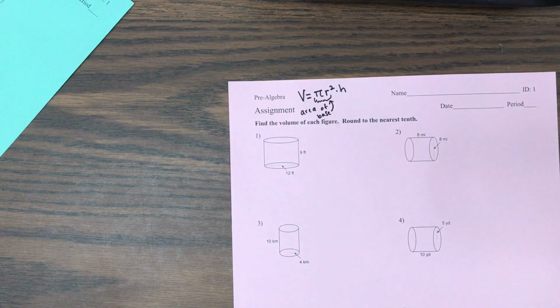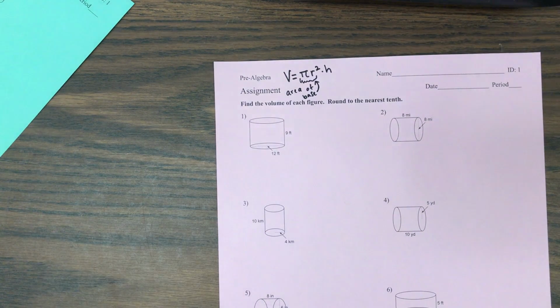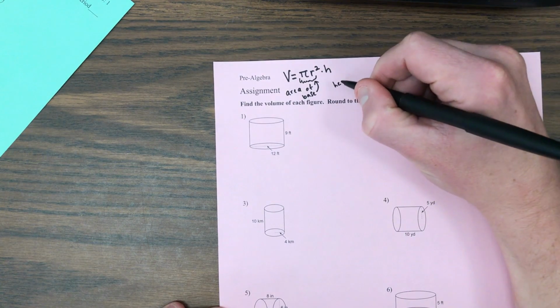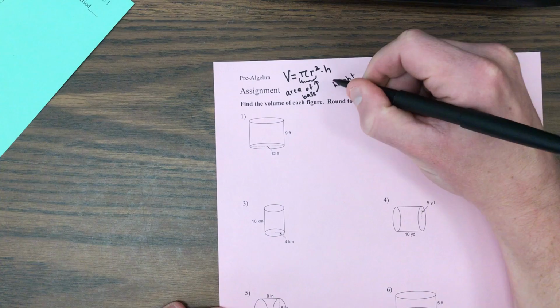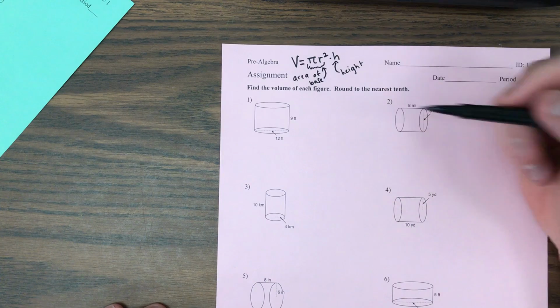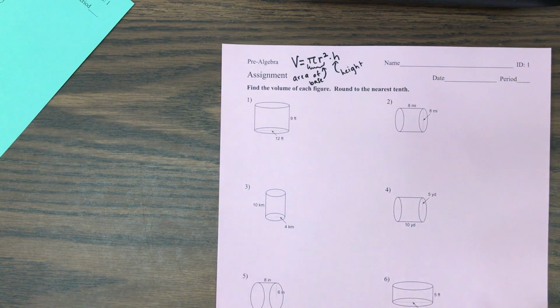And then if you think about that being like one layer of the cubic units, like we were talking about with that box coming out of the whiteboard, then you multiply that by the height to see how many layers would fit inside the cylinder, and that's how you calculate its volume. So volume equals pi r squared times height.